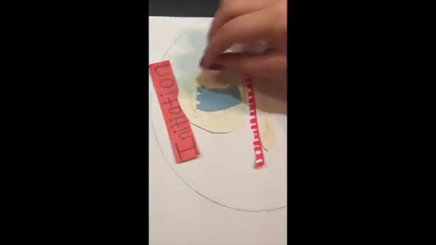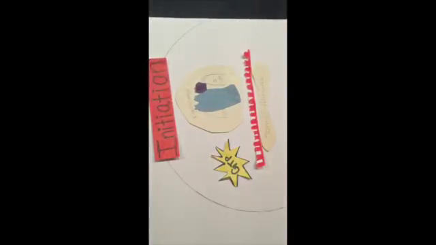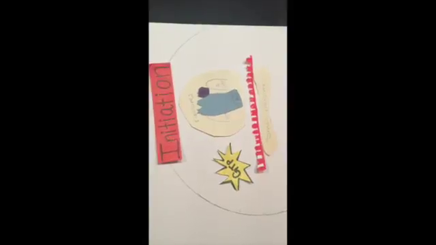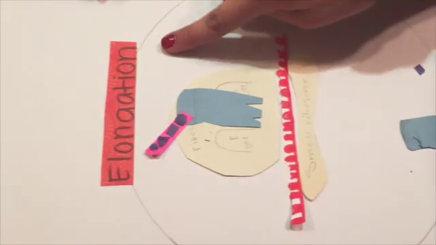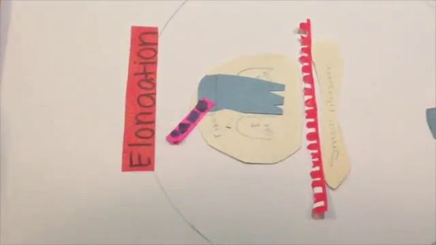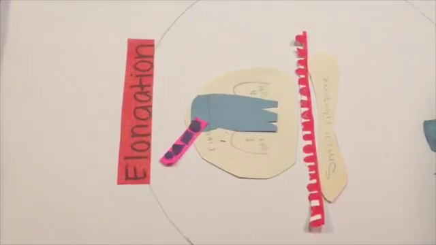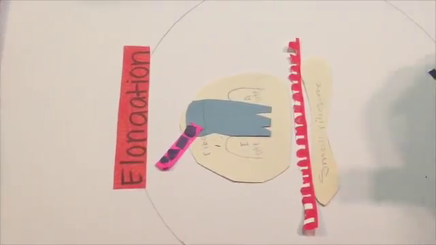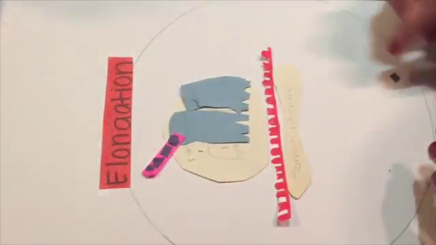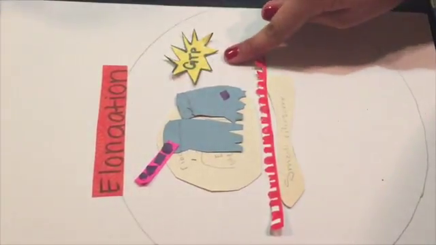The initiator tRNA is in the P site. The A site is available to the tRNA bearing the next amino acid. Elongation. The anticodon of an incoming aminoacyl tRNA base pairs with the complementary mRNA codon in the A site. Hydrolysis of GTP increases the accuracy and efficiency of this step.